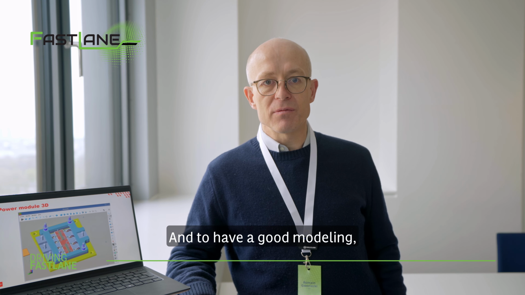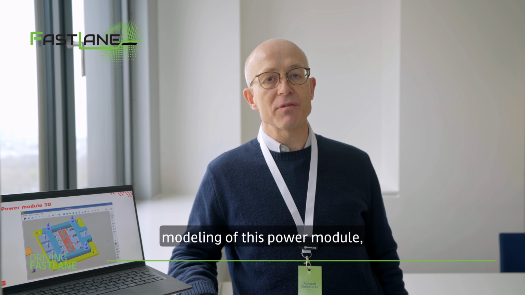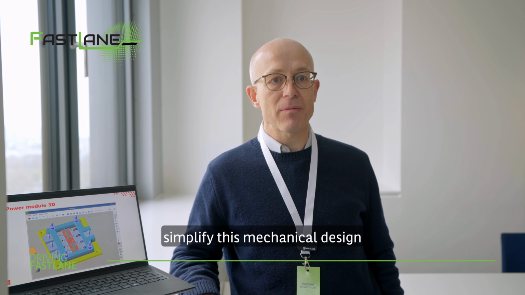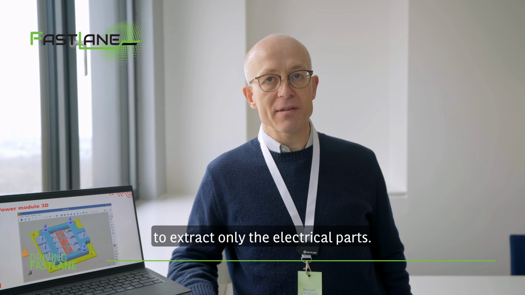And to have a good electrothermal modeling of this power module, we first need to simplify this mechanical design to extract only the electrical parts.